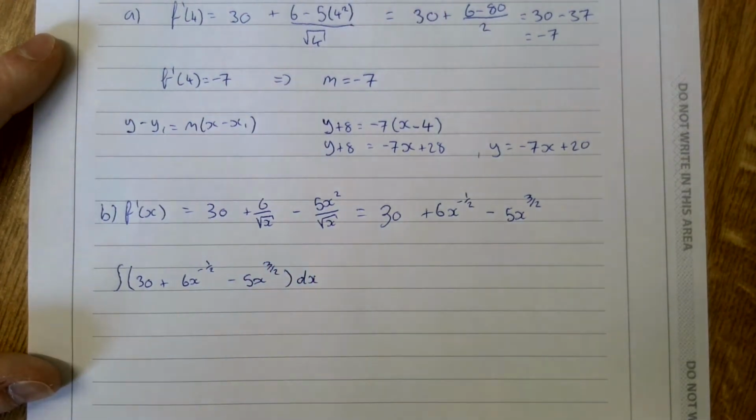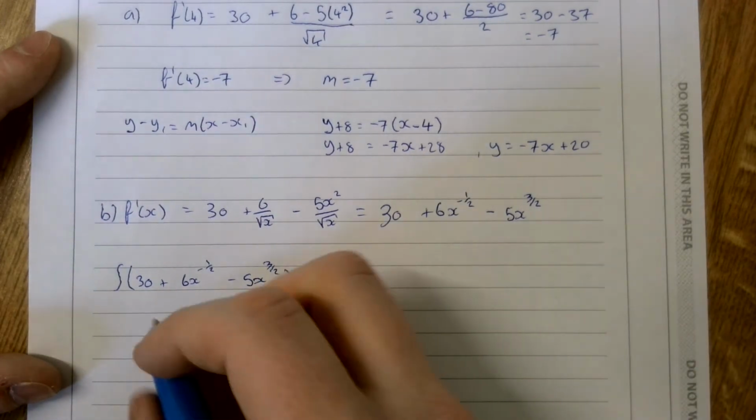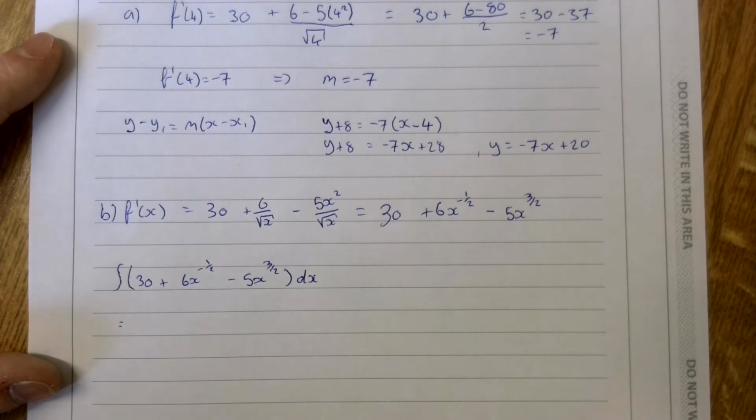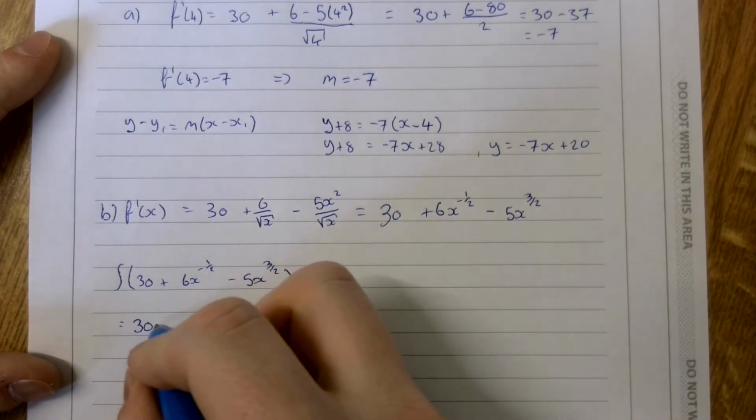And you'll notice I've got brackets around it, and I've got that dx on the end. Don't forget your dx. We are integrating with respect to x, so you do need it. And this becomes, well, the integral of 30 is just a constant, so this becomes 30x.